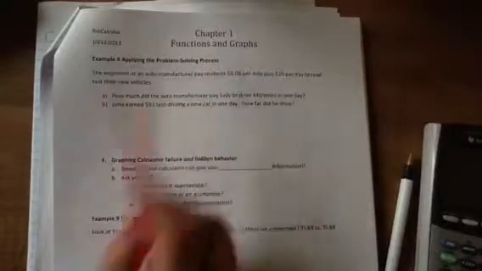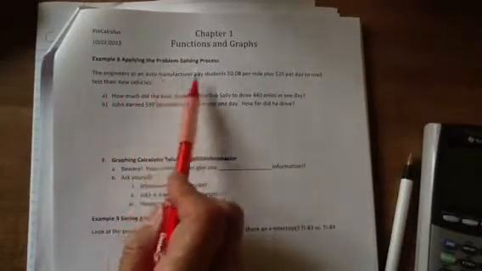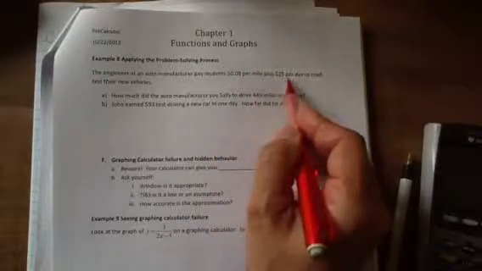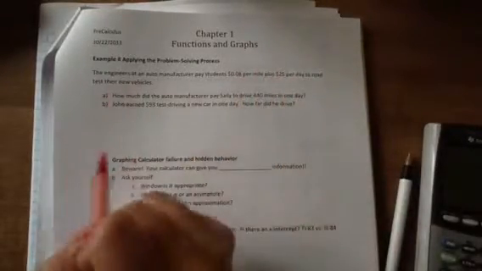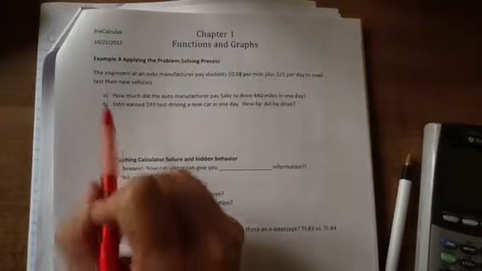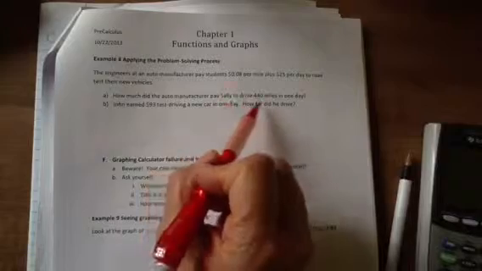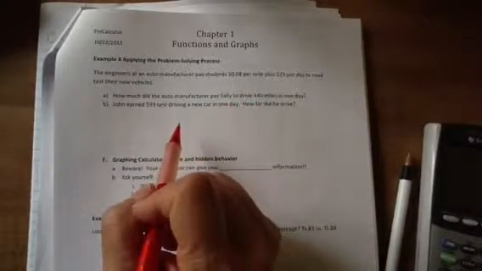Applying this to the process. The engineers at an auto manufacturer pay students 8 cents per mile plus $25 per day to road test their new vehicles. How much did the automaker pay Sally to drive 440 miles in one day?